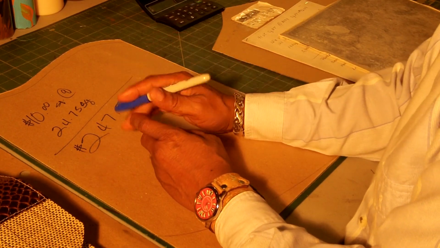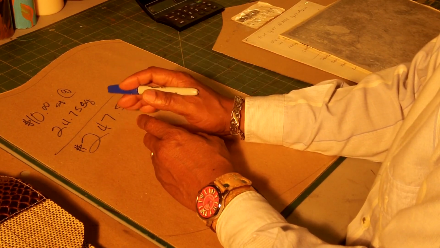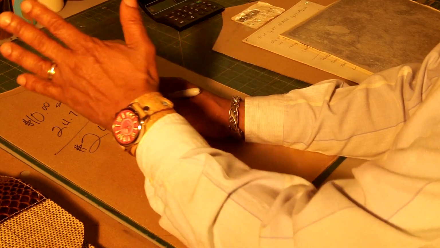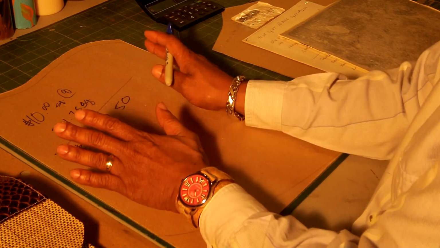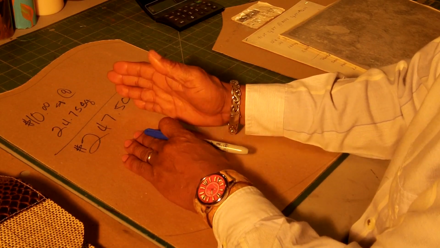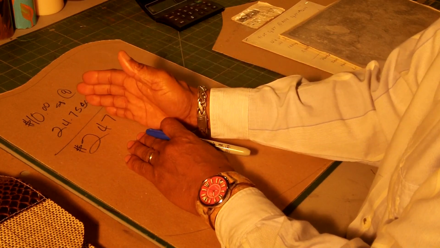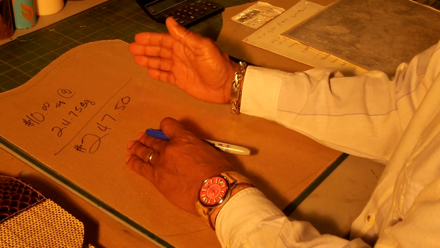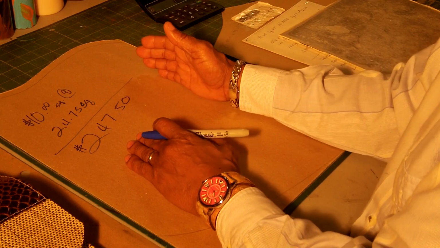Now also remember this, when you buy leather, if you want just a piece of that hide, they're not going to sell you a piece of that hide. You have to either buy the whole hide or nothing, or the whole side or nothing.